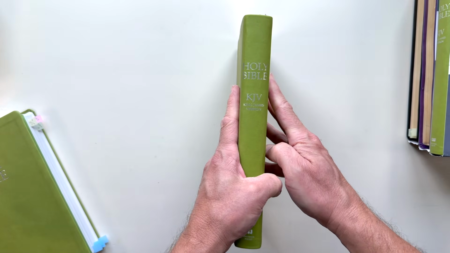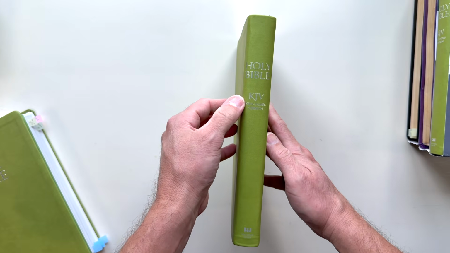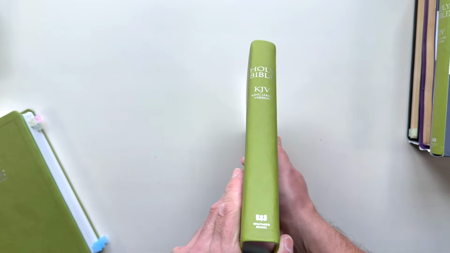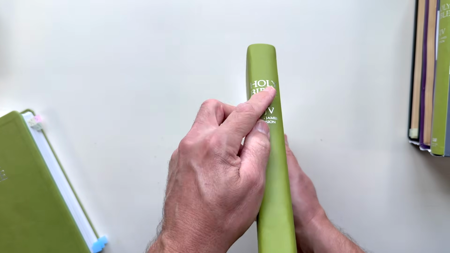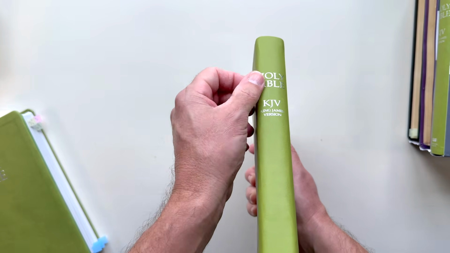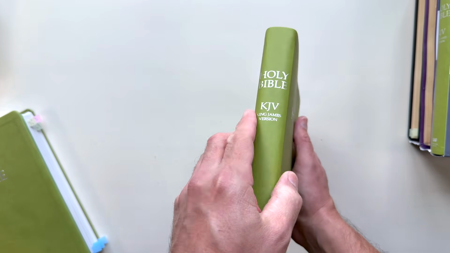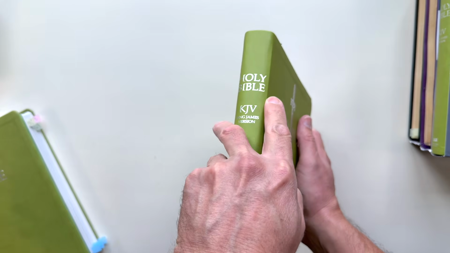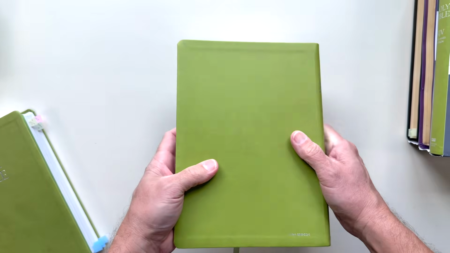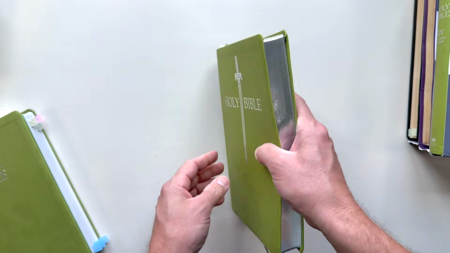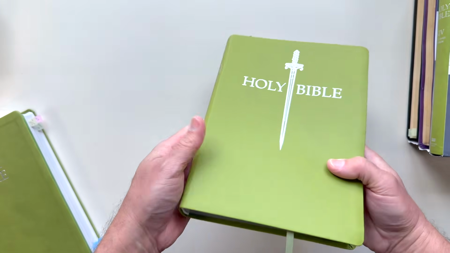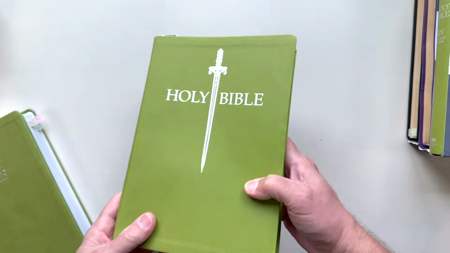And then Holy Bible, KJV, King James Version, and their emblem. If you look, this one's got the same issue, except this one's rolled that way just slightly. You can see that the Holy Bible is coming off that way, and then there's a little bit more of a space on this side. Same deal on the back, the ISBN. Same gilding. I've got to say they did a pretty good job on the gilding. And then the same ribbon.